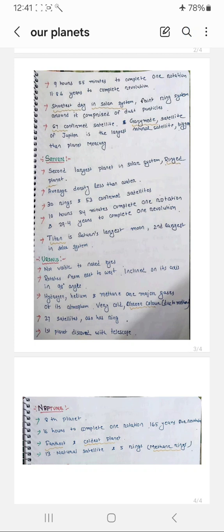This is all about the 8 planets of our solar system. In my next video, I will discuss some other celestial bodies of the solar system.